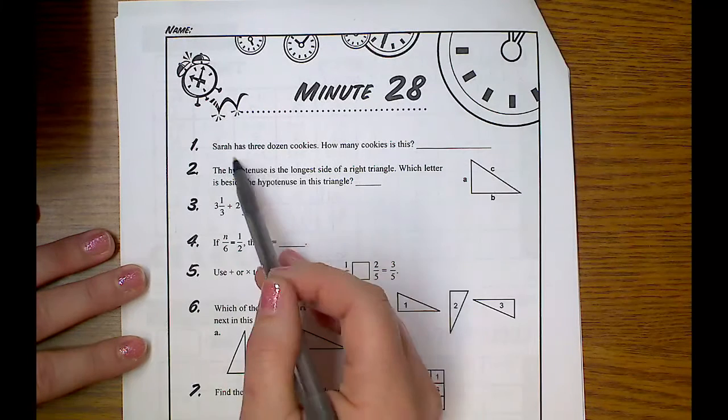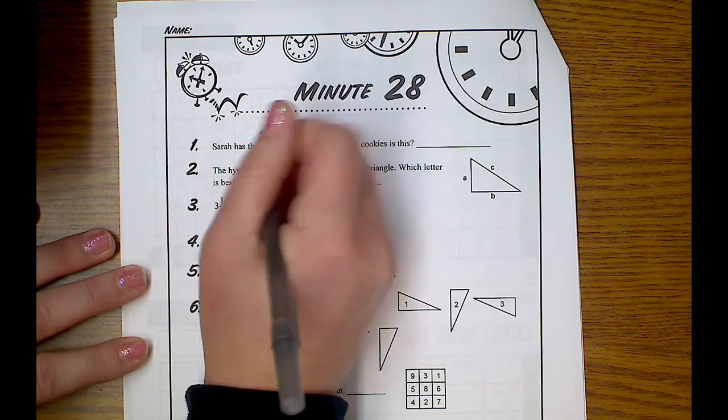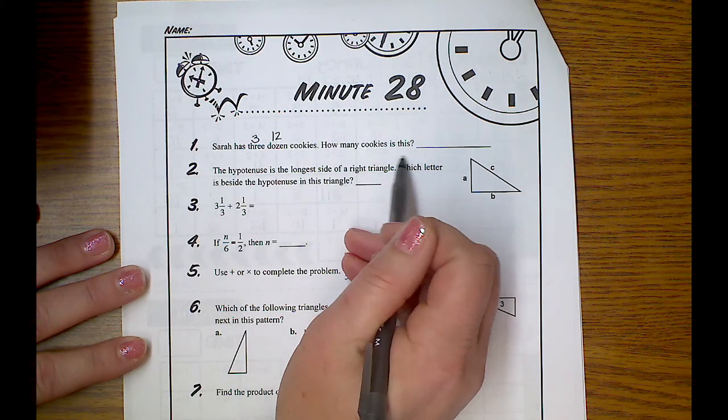Assignment 28. Sarah has 3 dozen cookies, so 1 dozen is 12 cookies. So she has 3 dozen. She has 3 dozen cookies. How many cookies is this?